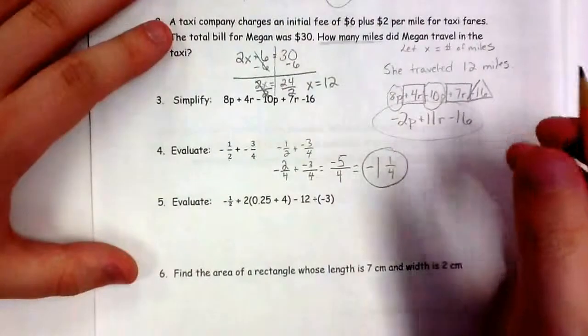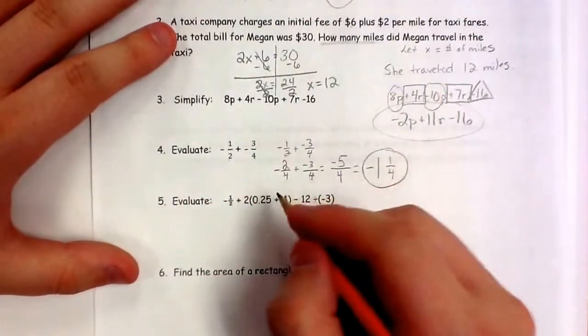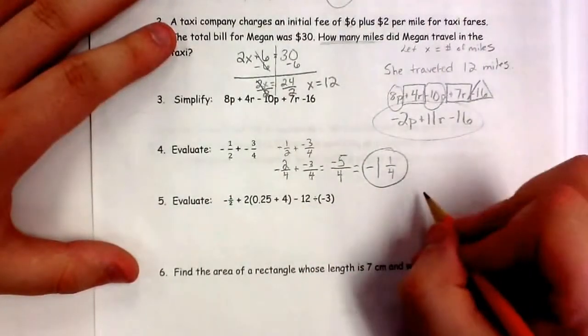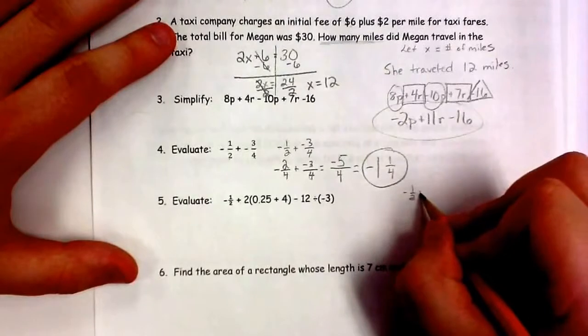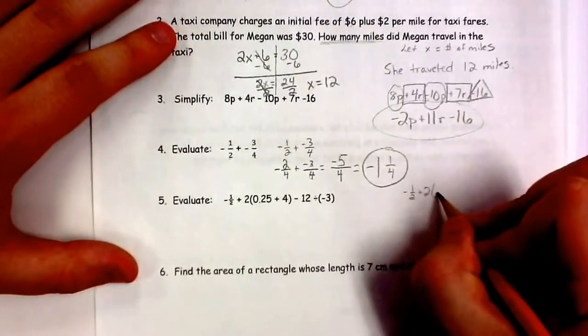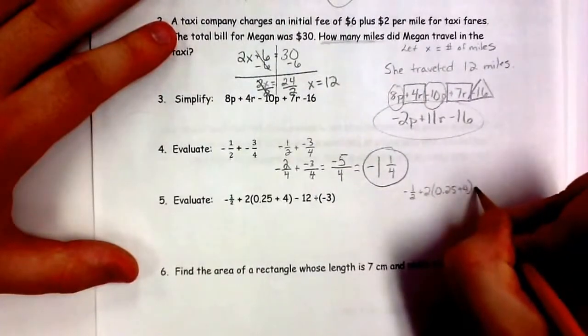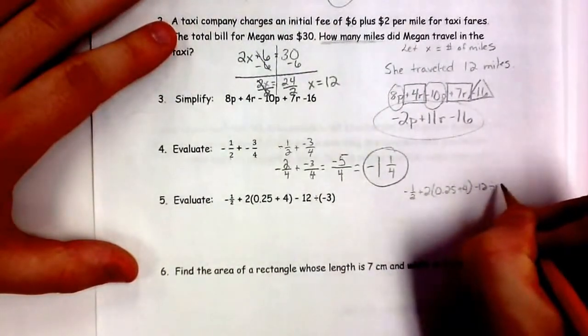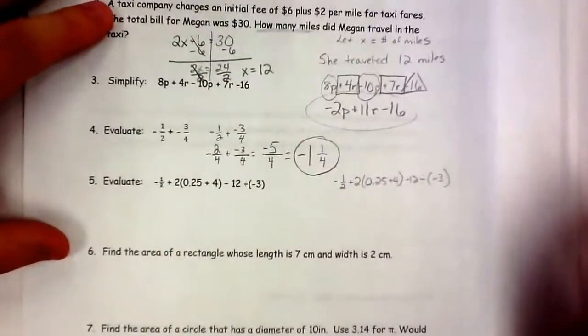If we want to evaluate the following problem, just due to a lack of space, I'm not going to write it down, actually I can write it over here. Negative 1/2, because remember we don't want to tamper with our evidence. 2 times 0.25 plus 4 minus 12. Divide that by negative 3. Wow, there's a lot going on in this problem.